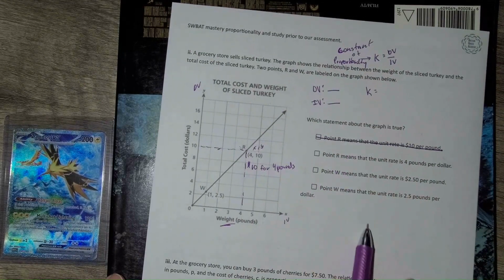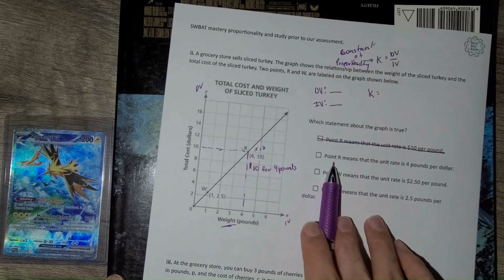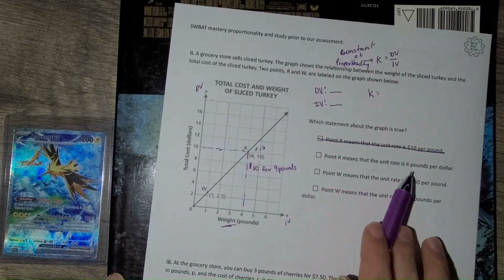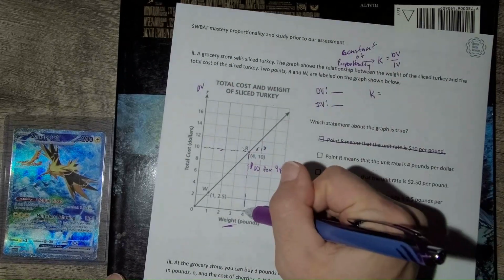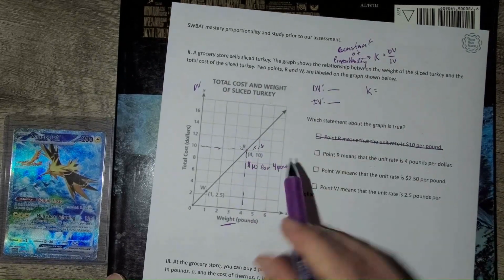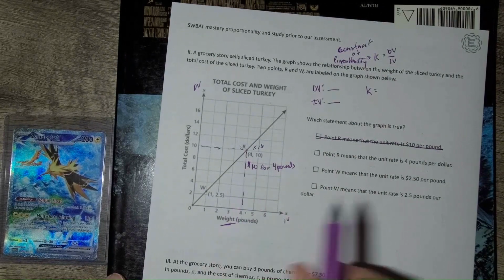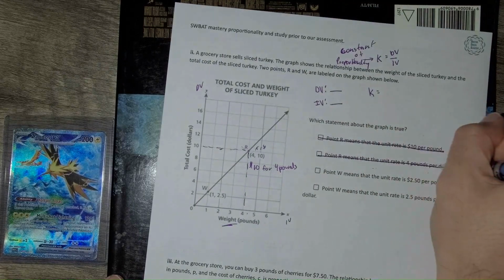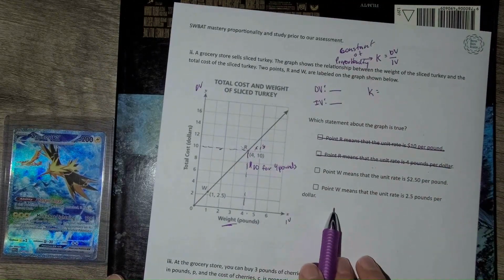Look how we're using the possible answers and then seeing, can we prove that with our graph? Point R means that the unit rate is 4 pounds per $1. Well, what we can see here is that 4 pounds actually costs $10. So it's not $4, it's not 4 pounds per dollar. And so that leaves us with point W as one of our possible answers.